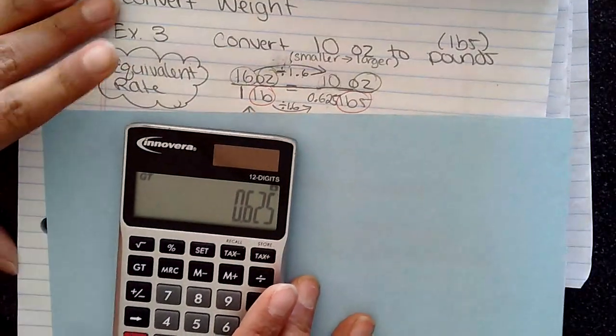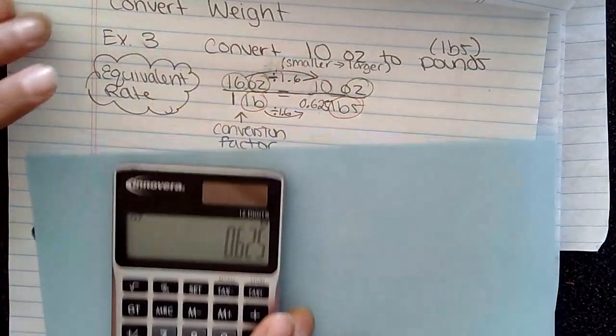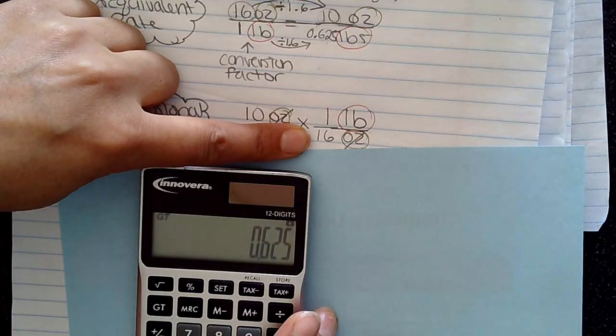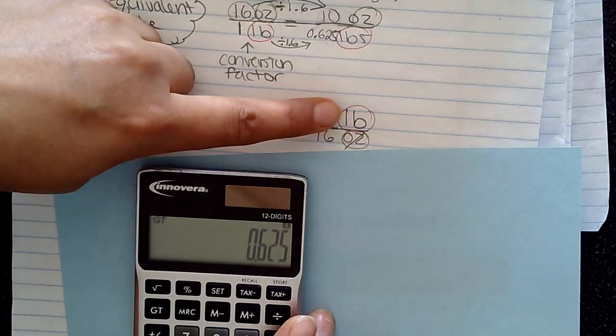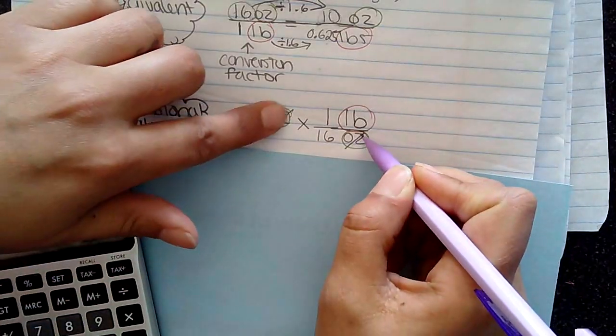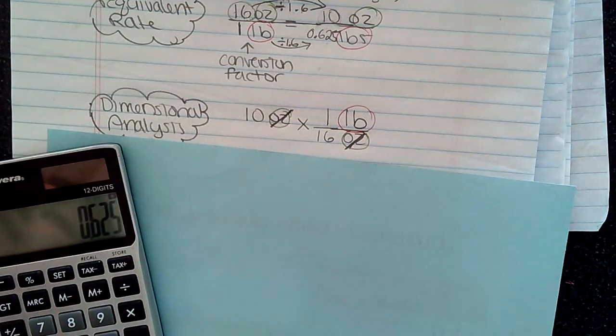If I use dimensional analysis, I'm going to start with what I want to convert, the 10 ounces, and I'm multiplying it by the conversion factor, which I know is 16 ounces is 1 pound, or 1 pound is 16 ounces. I just have to make sure that I have diagonally the ounces, because that's what I want to cancel out.